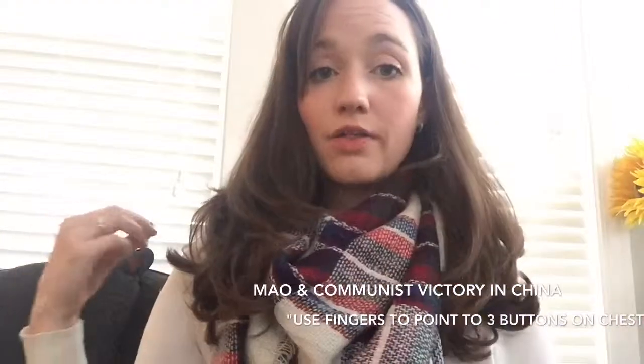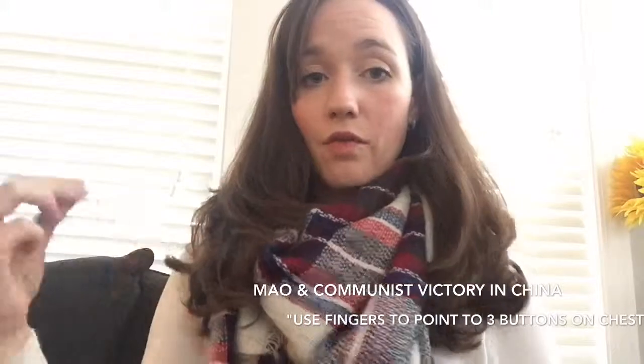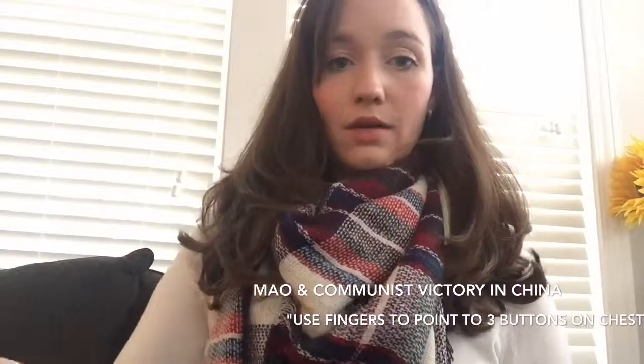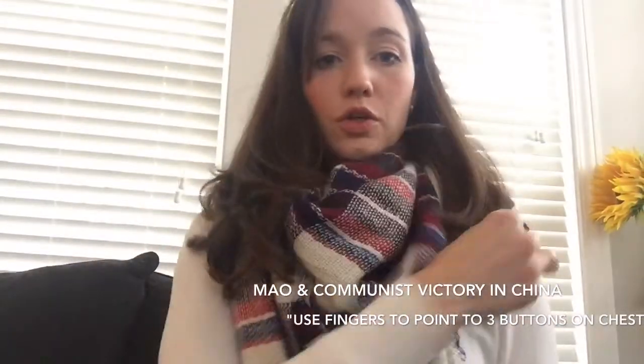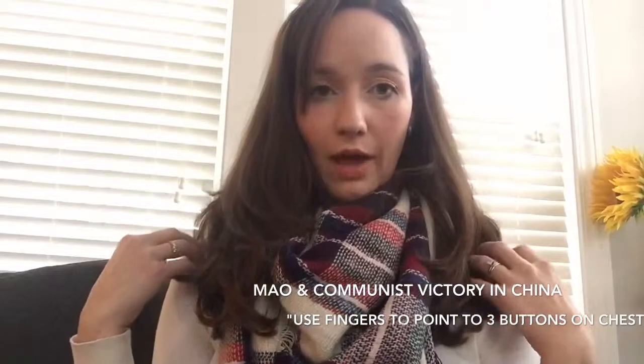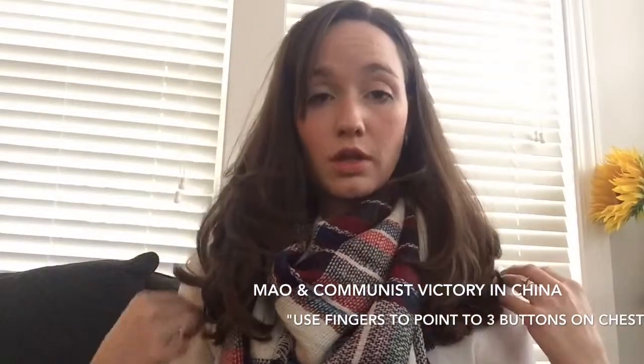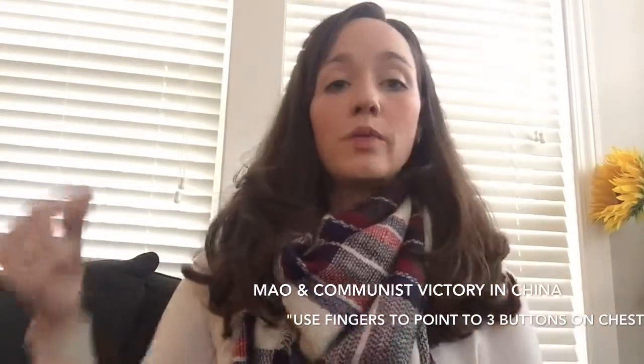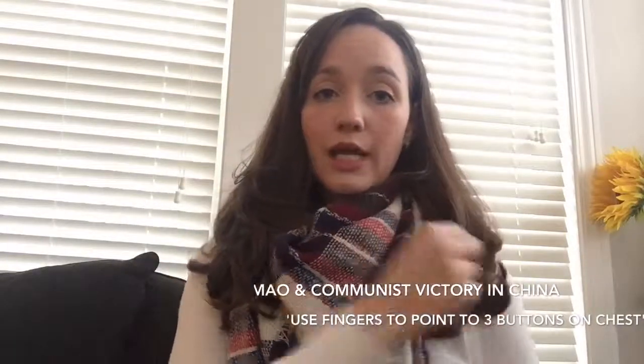So for ASL, for Chinese, they have 1, 2, 3, I don't think you can see that, 1, 2, 3 dots, kind of like the buttons on a traditional Chinese outfit. So we do Mao and communist victory in China.